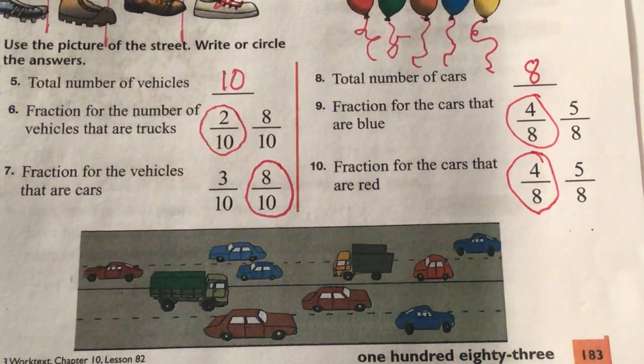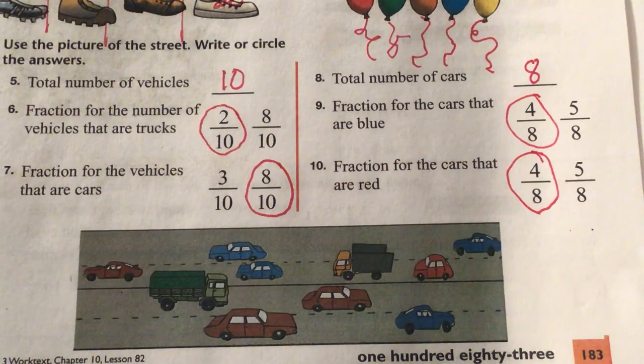Great job today. I do want you to turn the paper over. Just read the directions carefully. Sometimes that part with the mugs and the hats gets a little confusing, so just take your time, read what it's asking you, and then circle and write the correct answer.